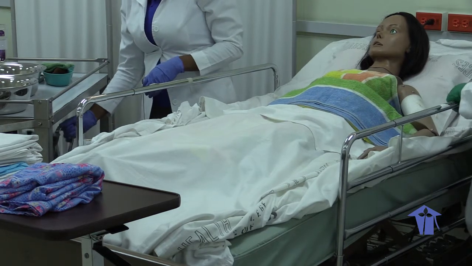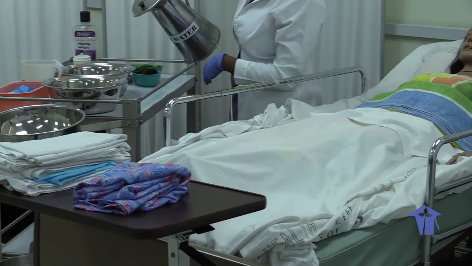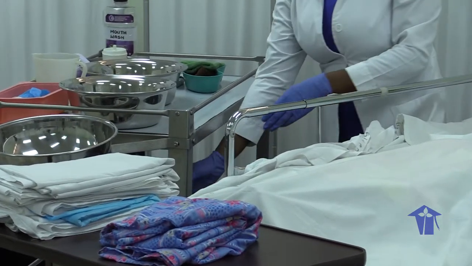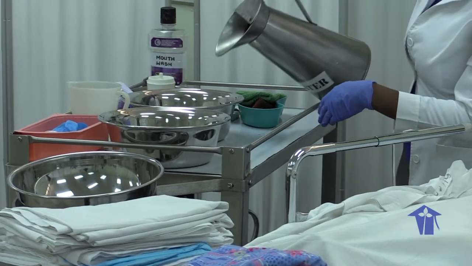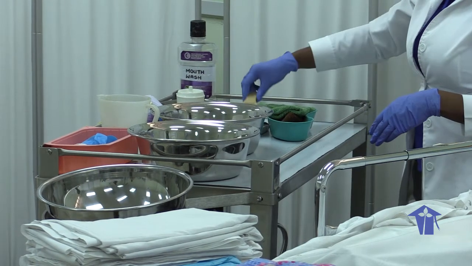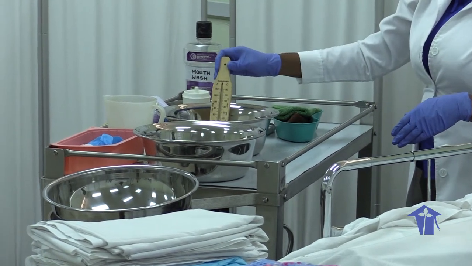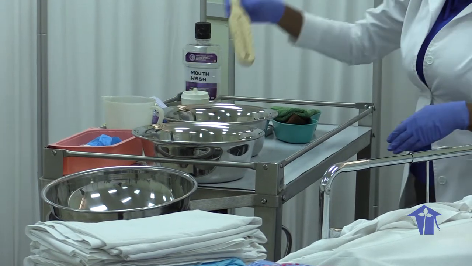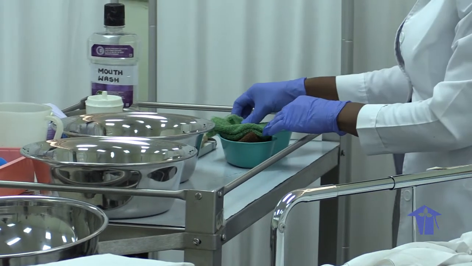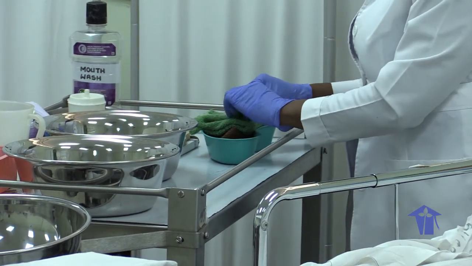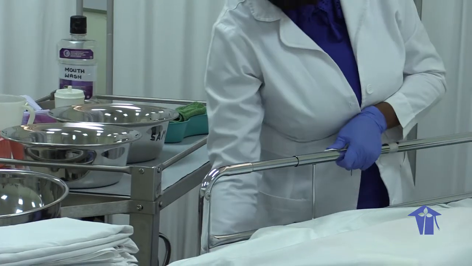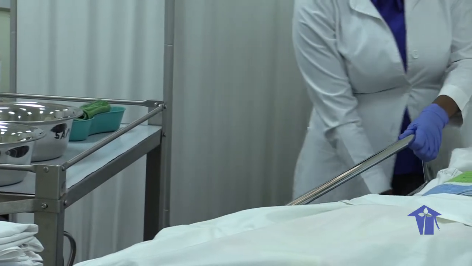and fill basins with a sufficient amount of comfortably warm water. The temperature should be 110 degrees to 115 degrees Fahrenheit. You can use your bath thermometer to assess the temperature of the water. If the elbow is exposed, you can also use the elbow by gently placing it into the water to assure that it is the correct temperature. Lower the side rail closer to you when you return to the bedside to begin the bath.